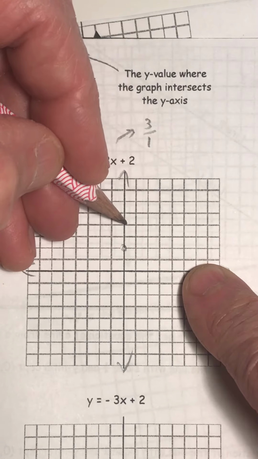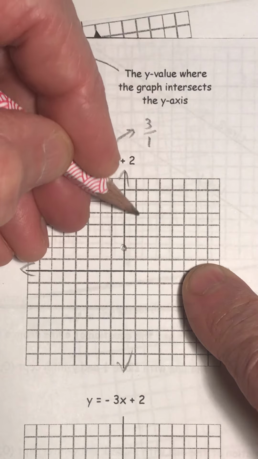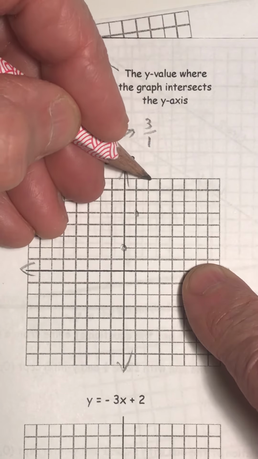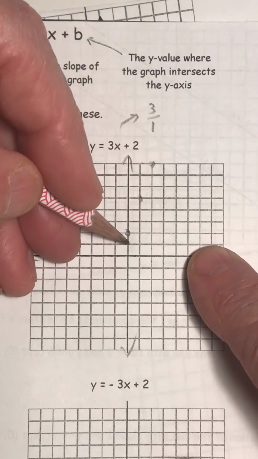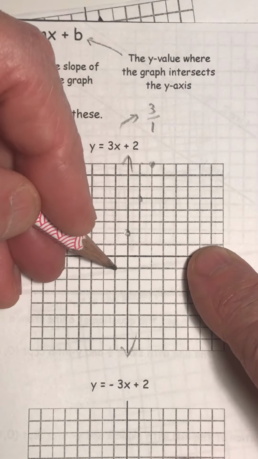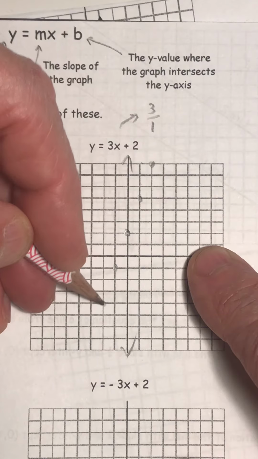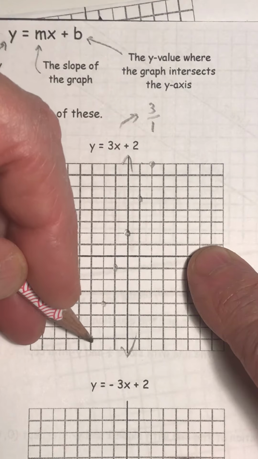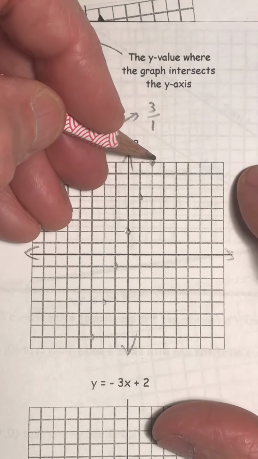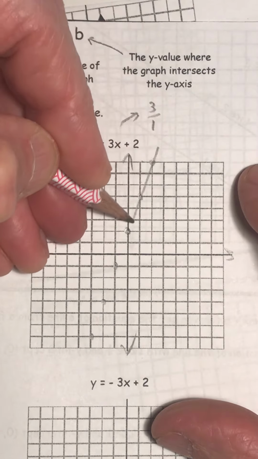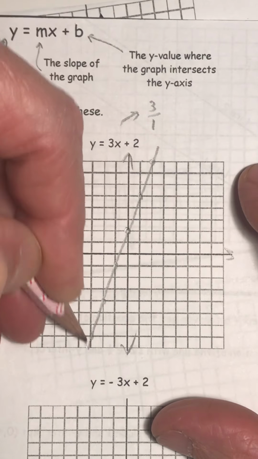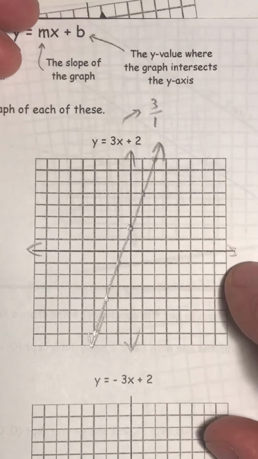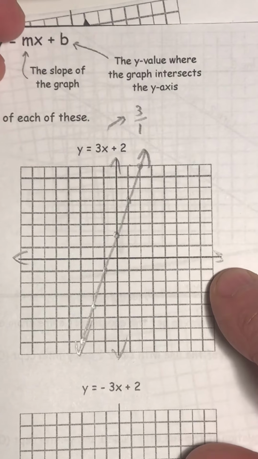Go up 3 boxes, 1, 2, 3, and go over 1. Or go down 3 and to the left 1. It's creating the same line, isn't it? And connect those, and there's that graph. That's the graph of y equals 3x plus 2.